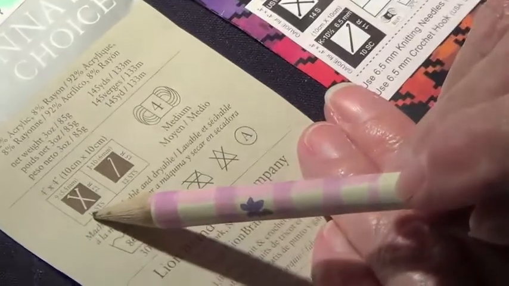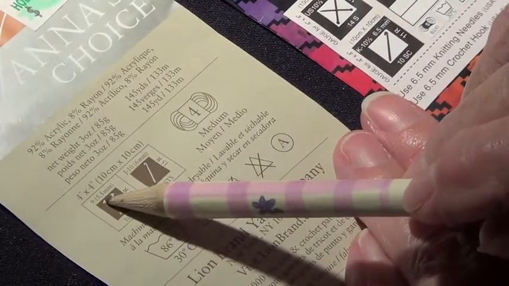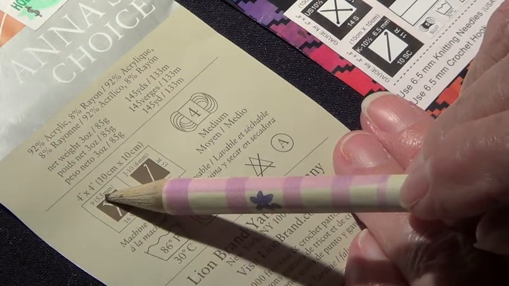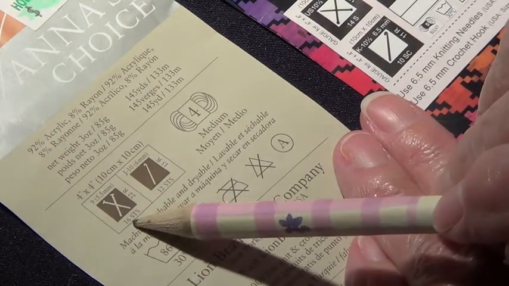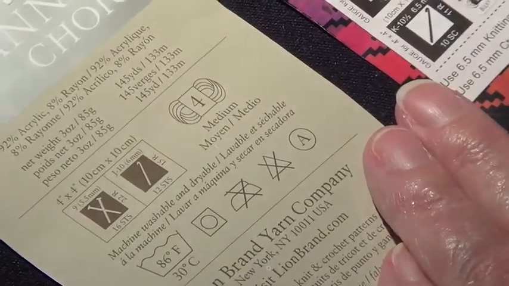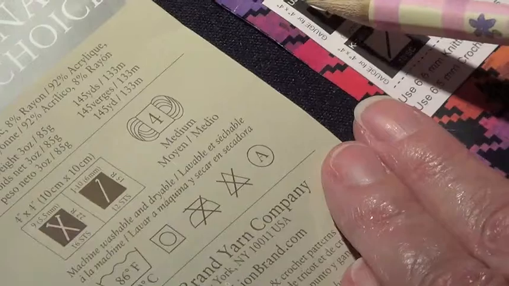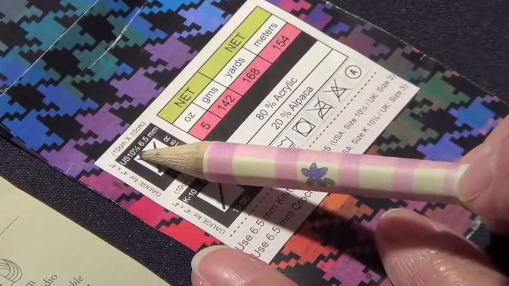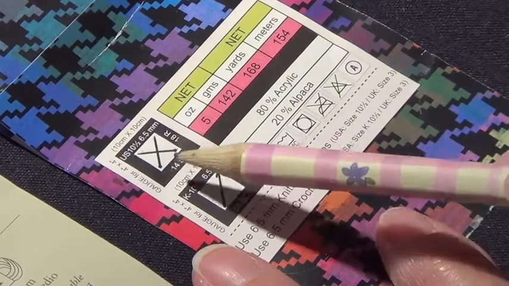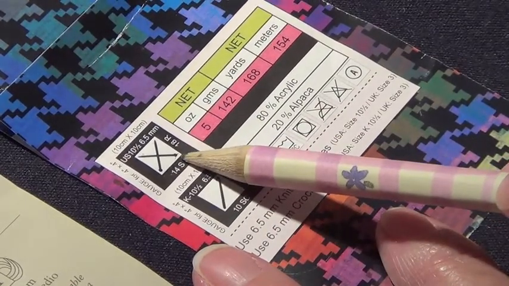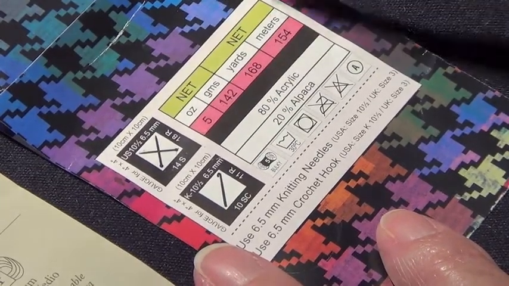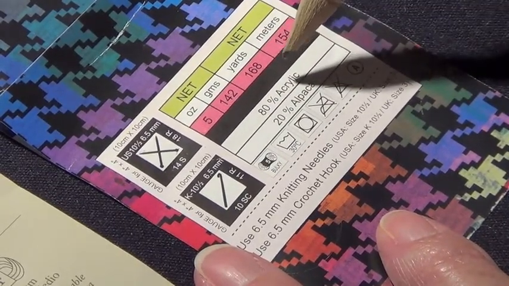And here it says that with a size 9 knitting needle, 5.5 millimeters, you're supposed to get 16 stitches and 22 rows. This one says that with size 10.5 needles, 6.5 millimeters, you're supposed to get 14 stitches wide and 18 rows.